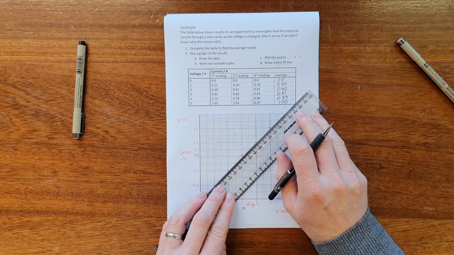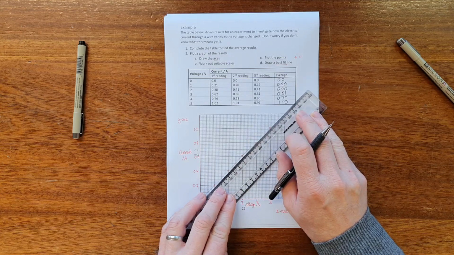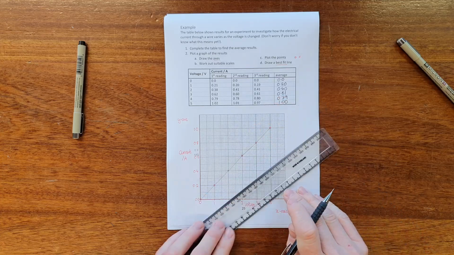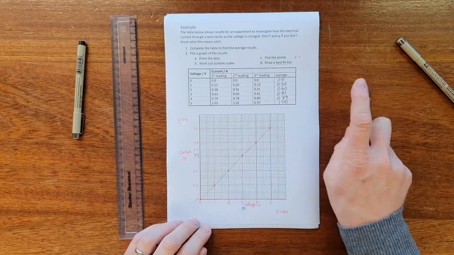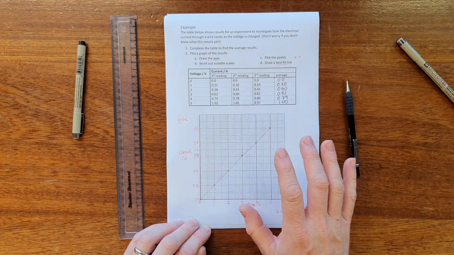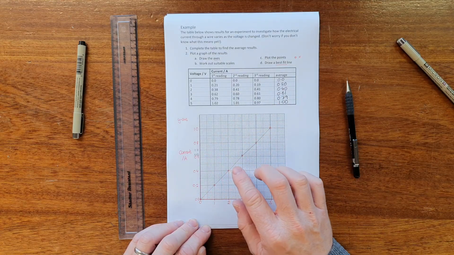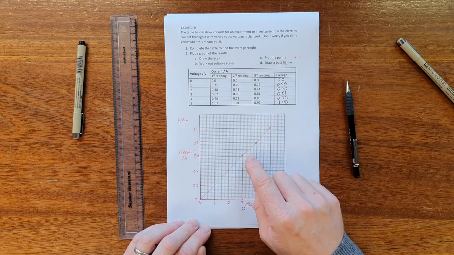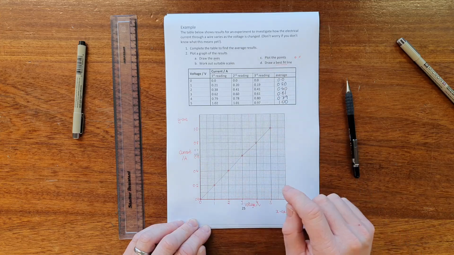And then zig it again to there. And I've drawn a line that goes through all my points. Never do that in physics. Unless you're specifically told to, you never join the dots with a line. You might in other subjects, but in physics, that's not acceptable. We need to draw a line of best fit.